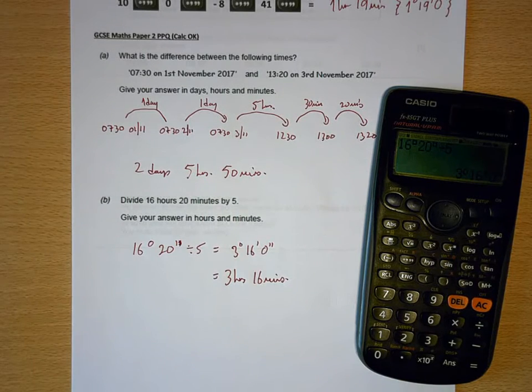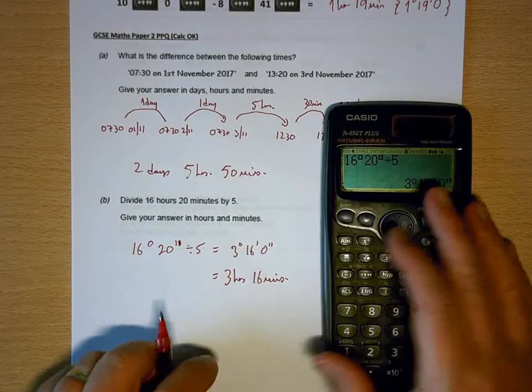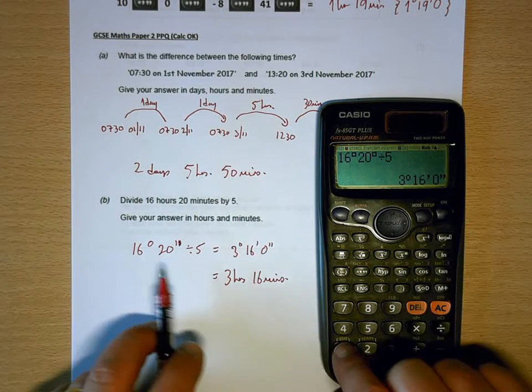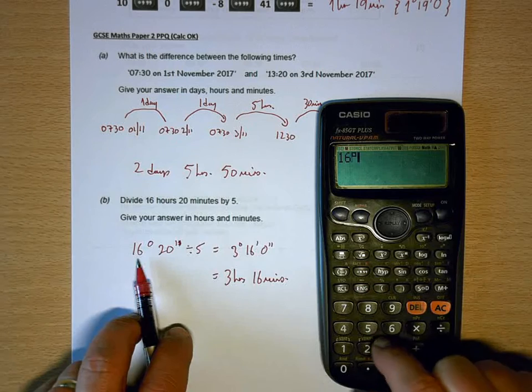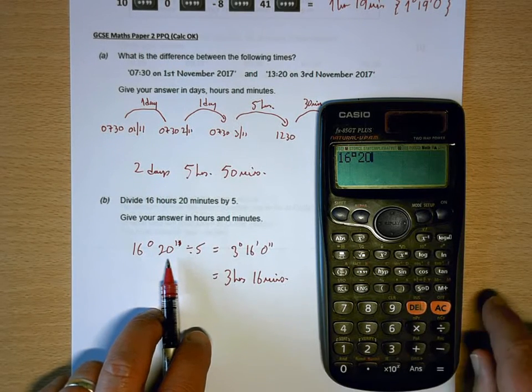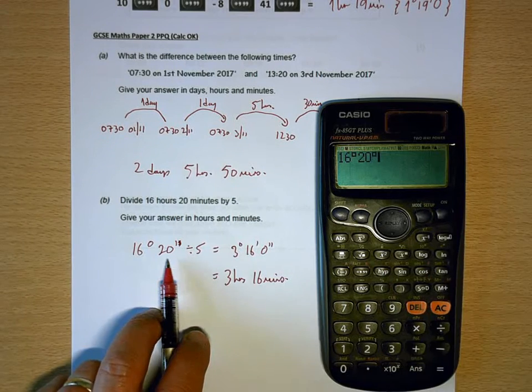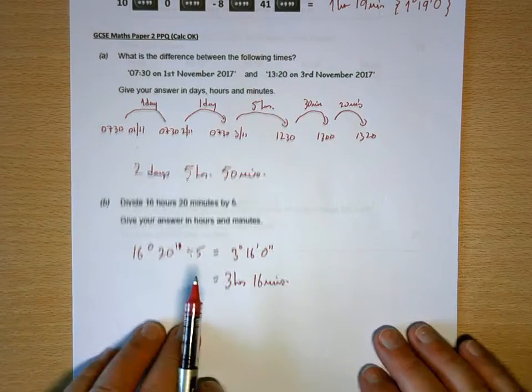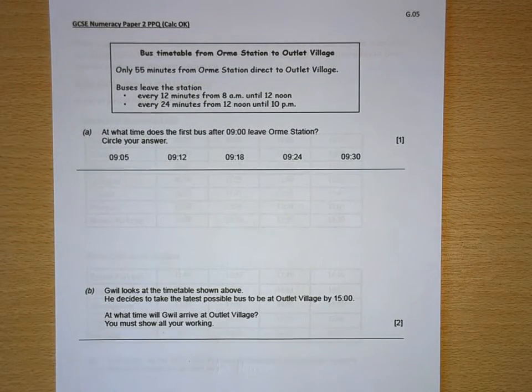The important thing, and this is where students do go wrong, is that you have to press the time button twice. Once for the 16 hours, and then again, you can't just put 16 hours 20 and then do the maths. You've got to press it again so that it knows that you're working in hours and minutes. So that's time.